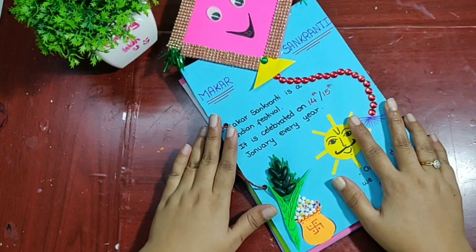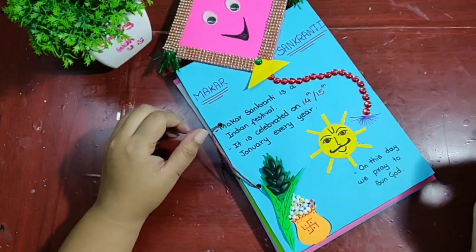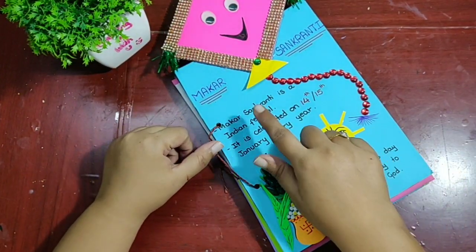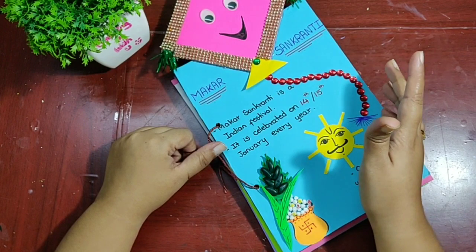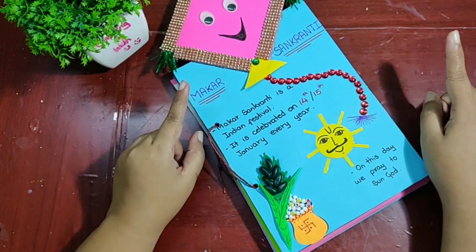So here is our project on Makar Sankranti. It's ready. Now let's have a look. So the project starts with Makar Sankranti is an Indian festival. It is celebrated on 14th or 15th January every year.